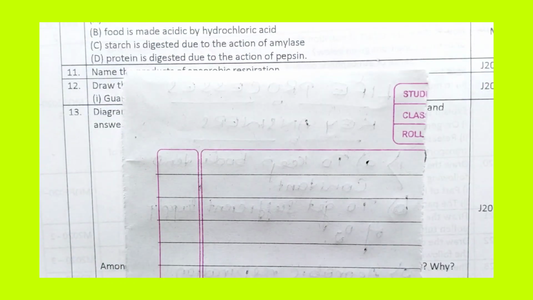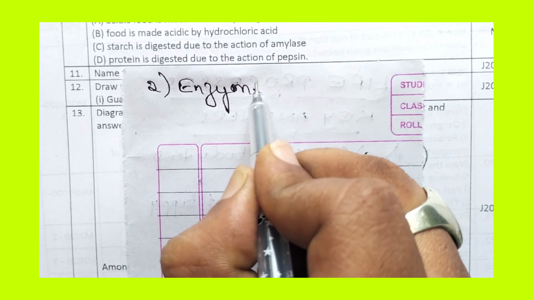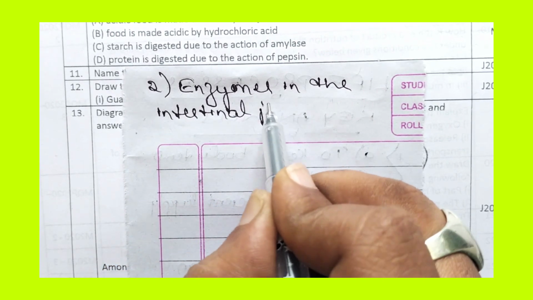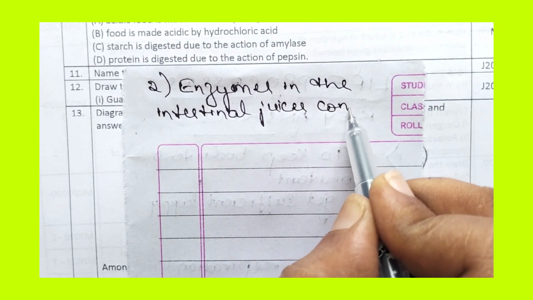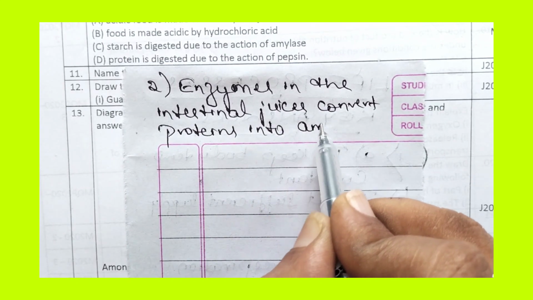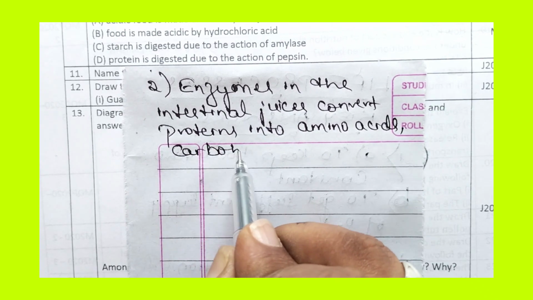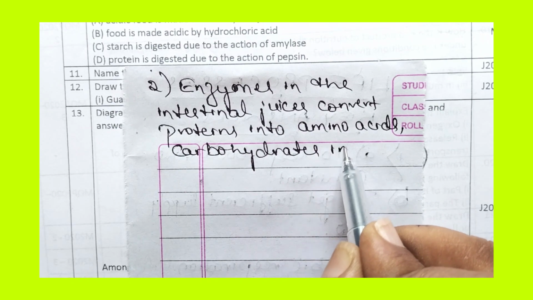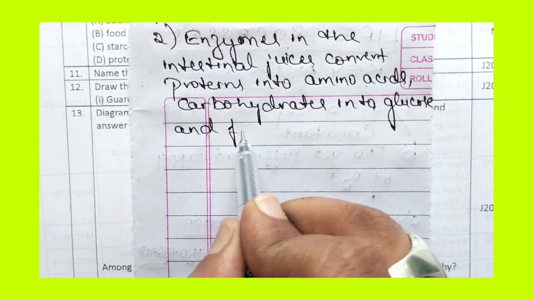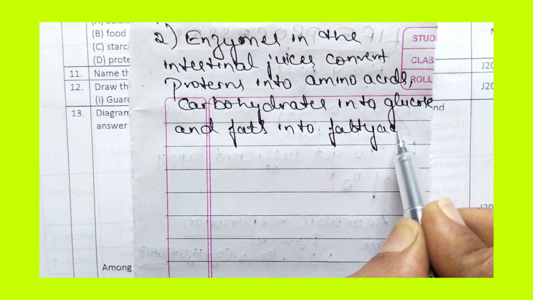Then let us move to the second point. Enzymes in the intestinal juices convert proteins into amino acids, carbohydrates into glucose, and fats into fatty acid and glycerol.